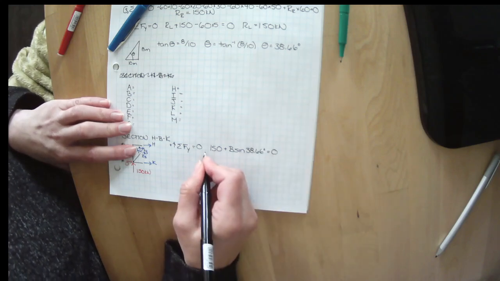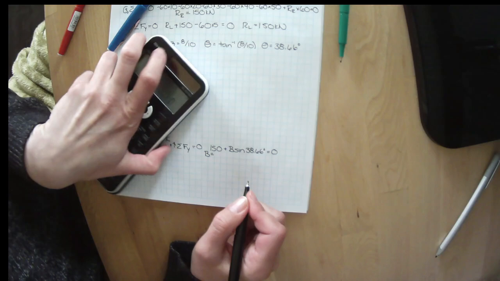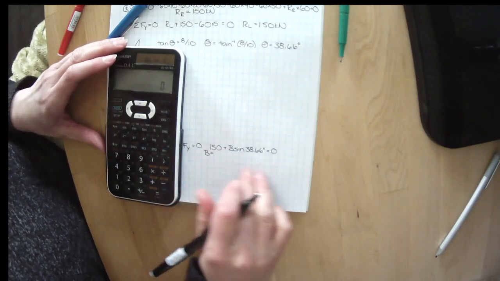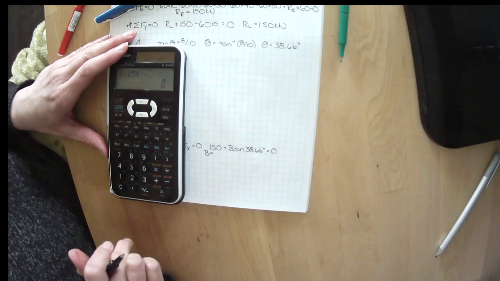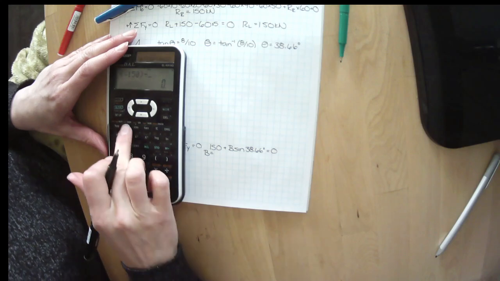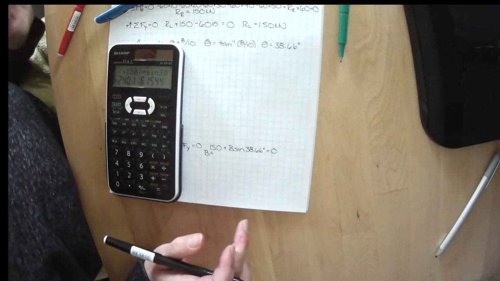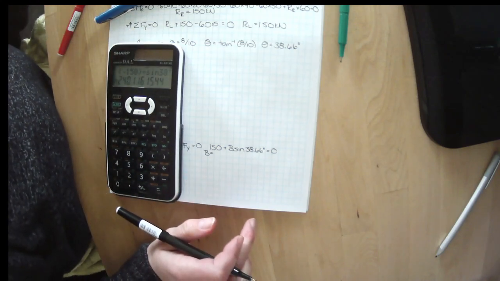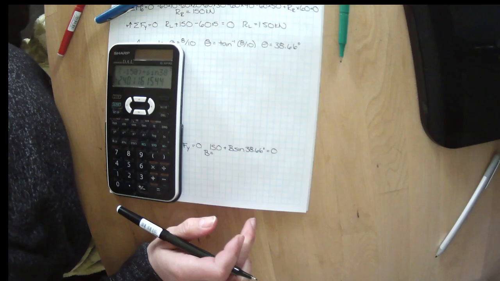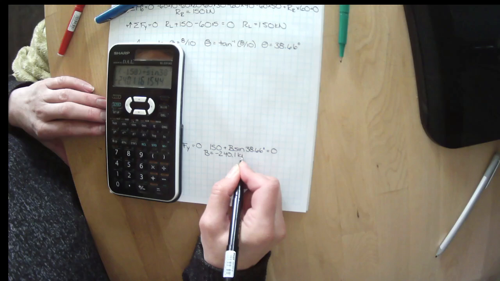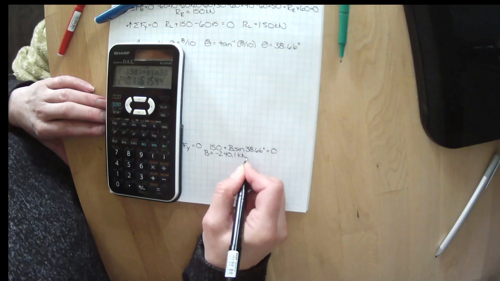So we can rearrange this and solve for B. We bring this over, it becomes negative, so minus 150 divided by the sine of 38.66, and we get minus 240.1.